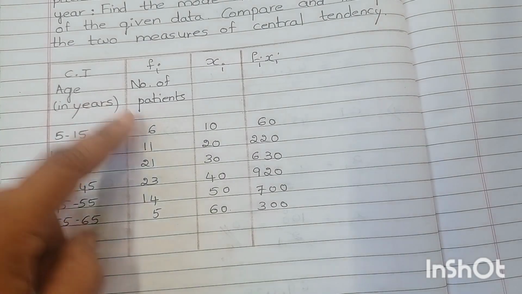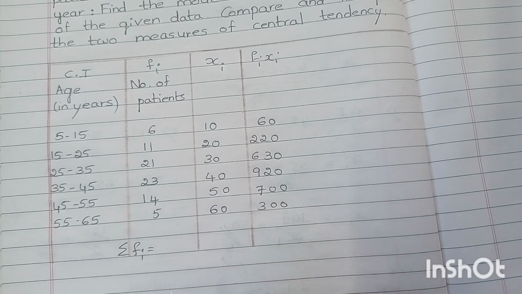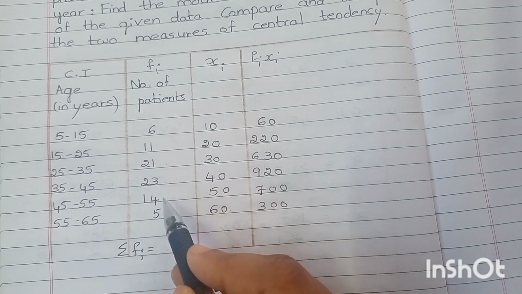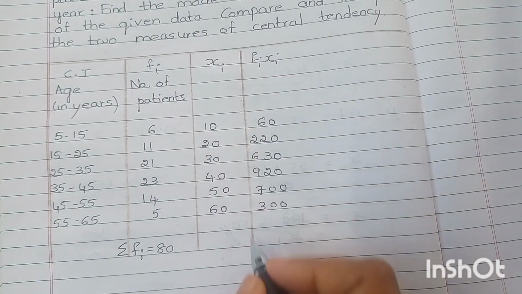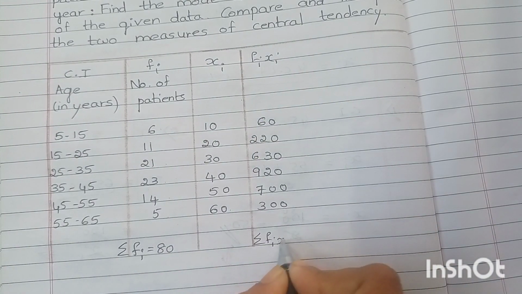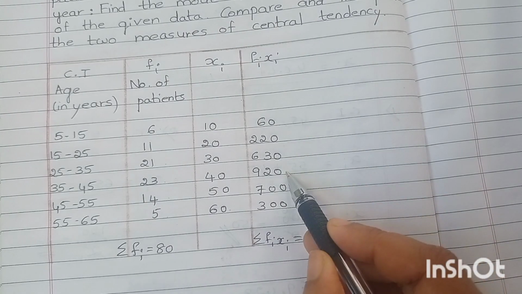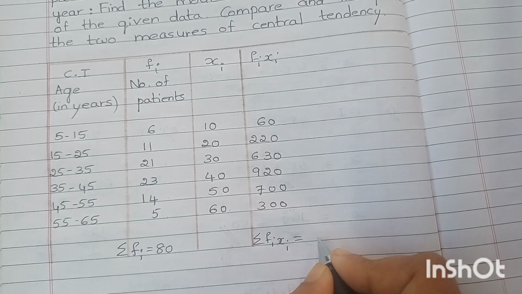Now we have to add sum of Fi. That is we have to add the Fi table. That is sum of Fi is 6 plus 11 plus 21 plus 23 plus 14 plus 5 is 80. Then sum of Fi into Xi. That is 60 plus 220 plus 630 plus 920 plus 700 plus 300 is 2830.